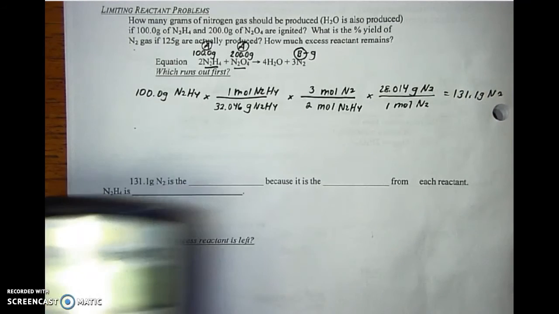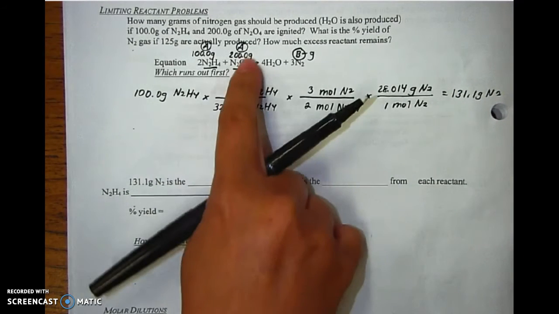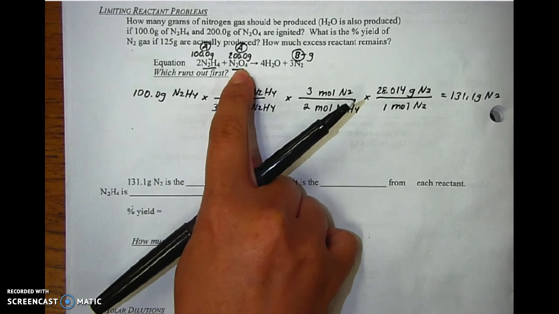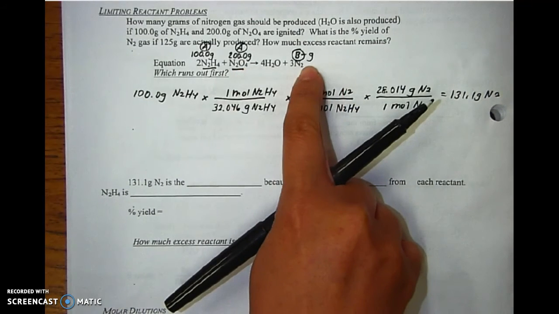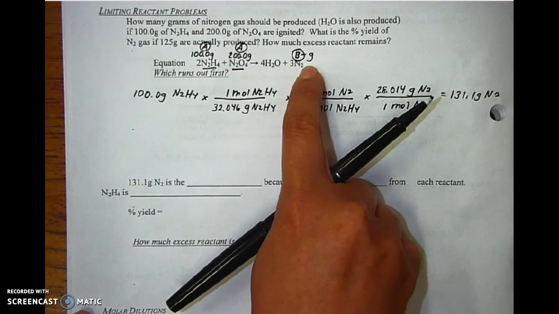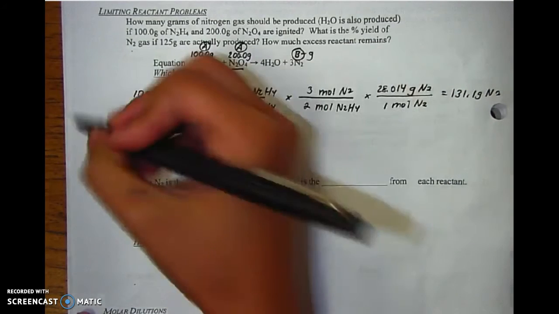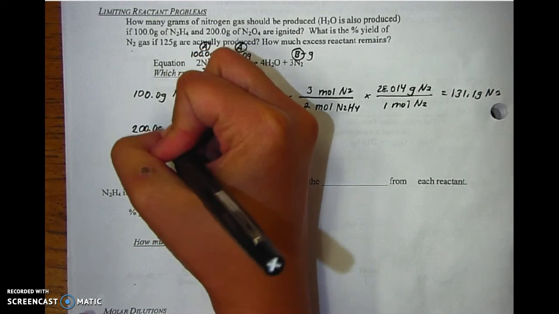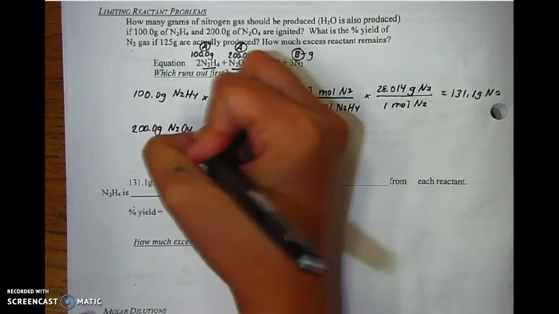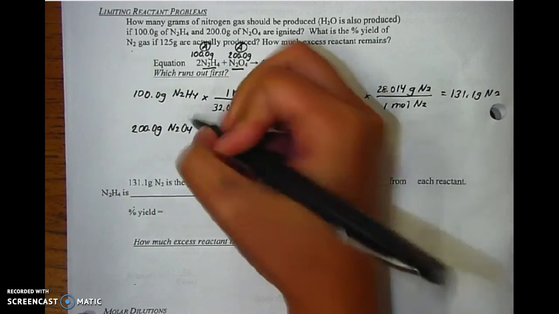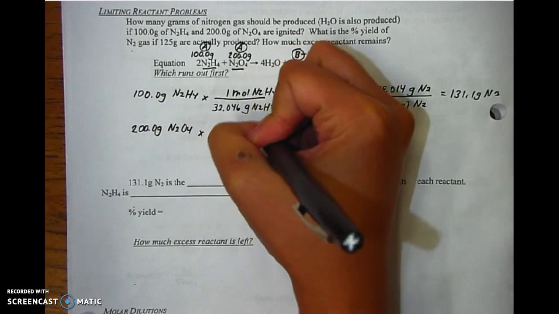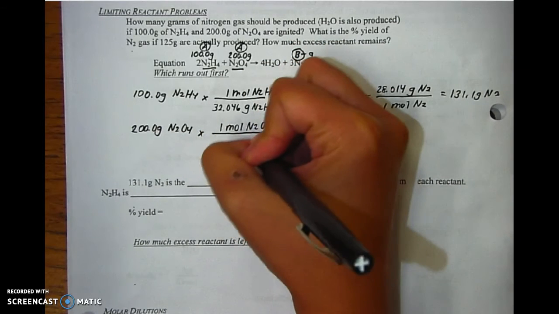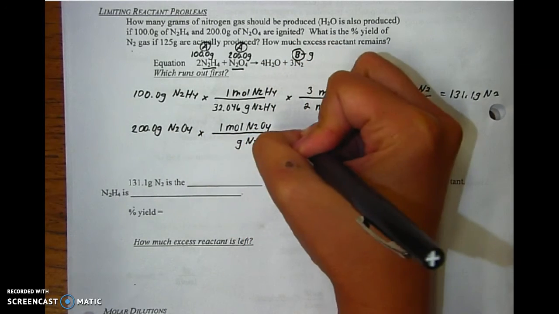Okay, and we're going to do the exact same setup, except this time we're going to start with dinitrogen tetroxide here, and we're going to get up to our B, which is just nitrogen gas. This time we have 200 grams of N2O4. Same thing, so we have 1 mole here, and we have grams here, which I'll fill in.